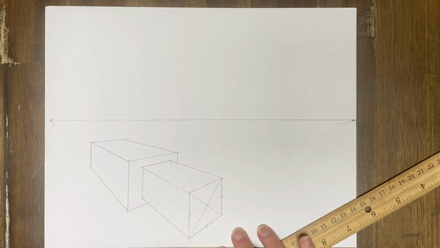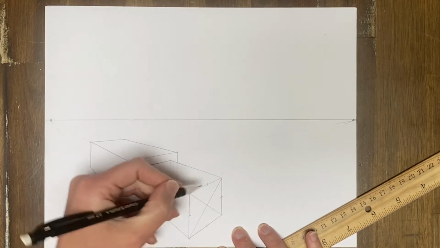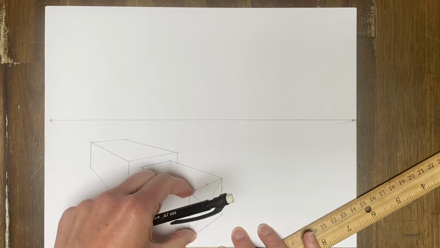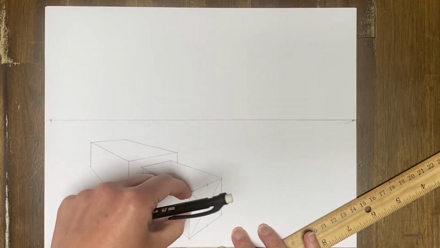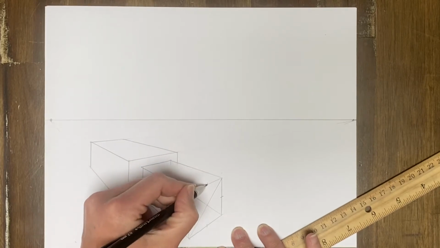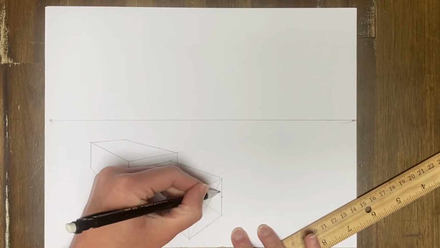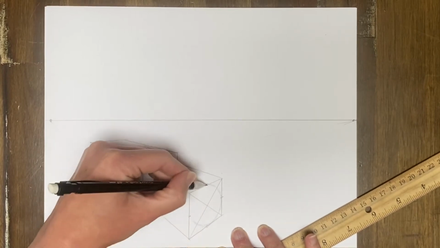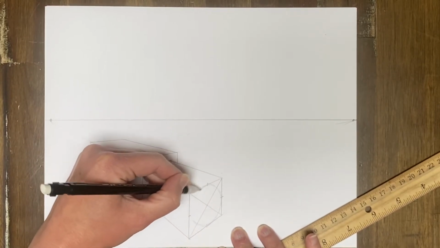So now I've got my center points on each of these edges. And actually, since it's vertical, you could technically measure, but who wants to measure? We've got a vanishing point. Now I draw, as best you can, your circle or oval. And it's going to be distorted. That's the point.